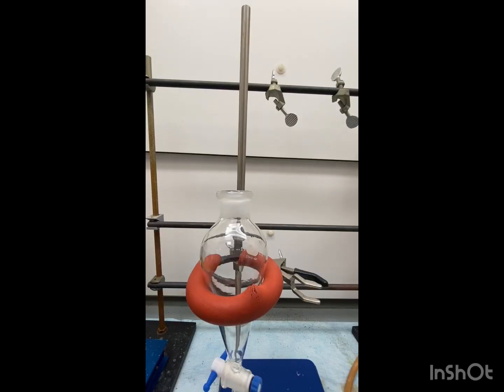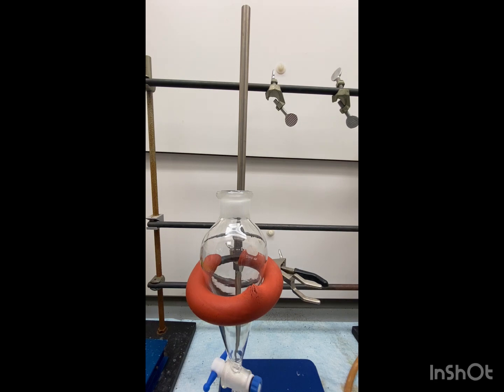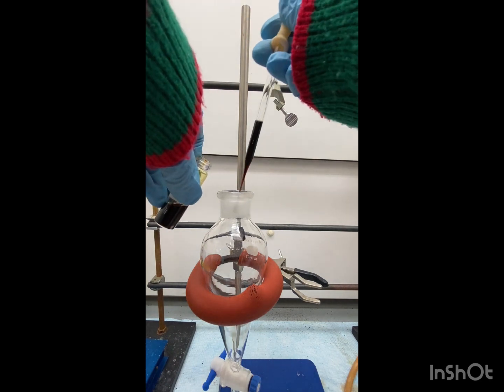Alright, so we are going to now transfer this into our separatory funnel. Make sure it is closed. So we're just going to use a glass pipette and transfer it here.